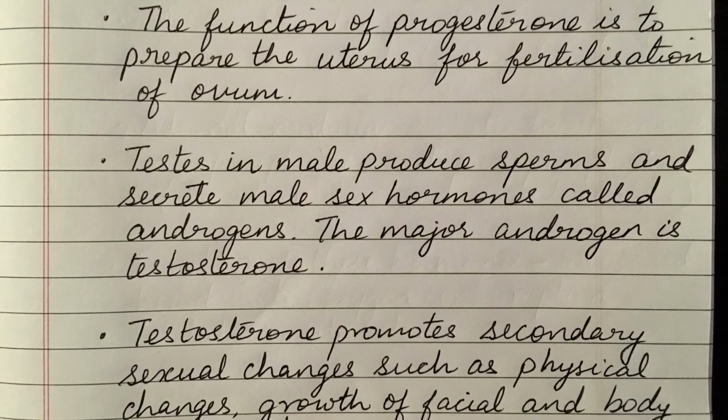The testis in male produces sperms and secretes male sex hormones called androgens. The major androgen is testosterone. The testosterone promotes secondary sexual changes in males, which are physical changes, the growth of facial hair and body hair, and deepening of voice. So this was all about the endocrine system.